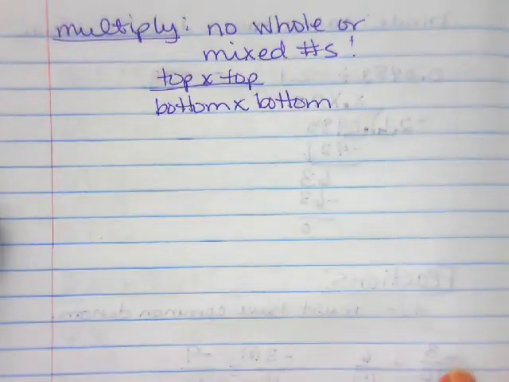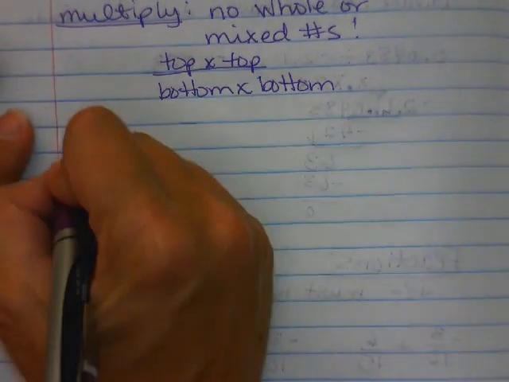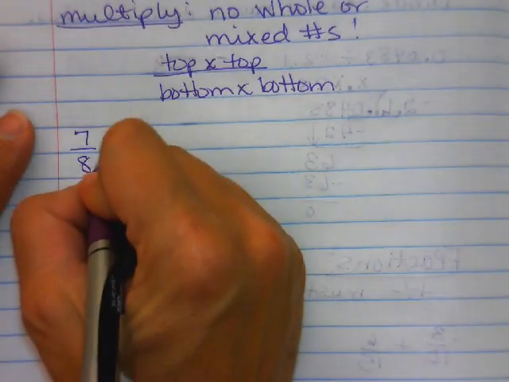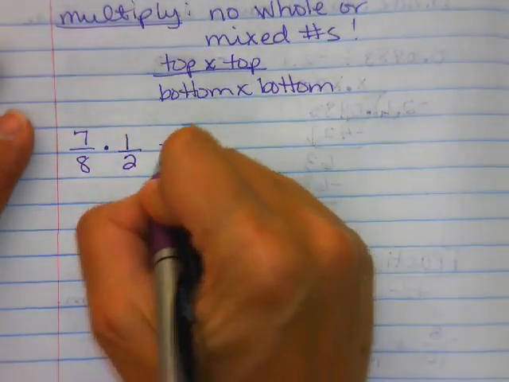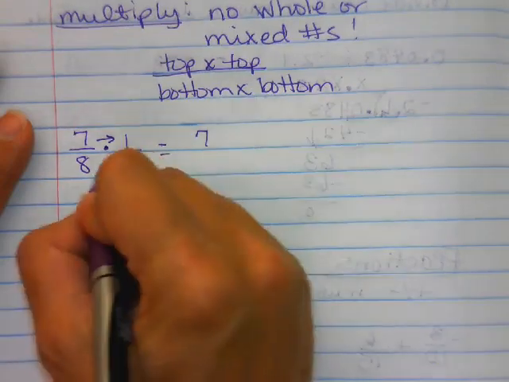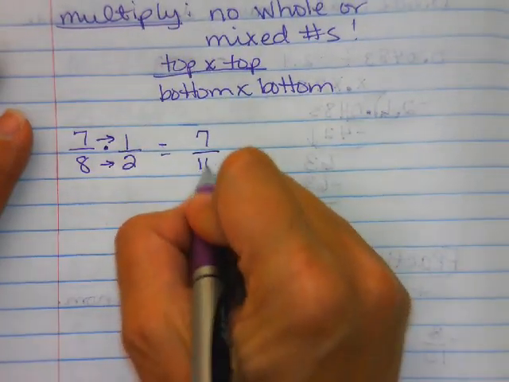So if I gave you the example, I'm going to show you both. So I can do 7/8 times 1/2. 7 times 1 is 7. 8 times 2 is 16. I cannot simplify that. I am done.